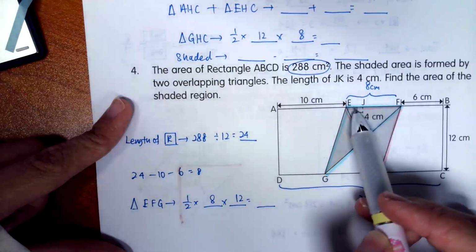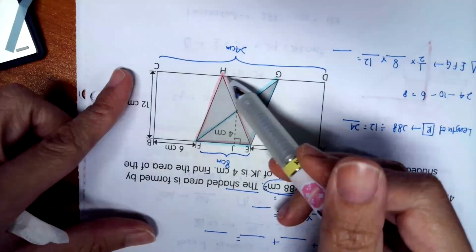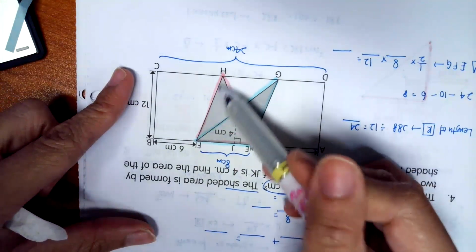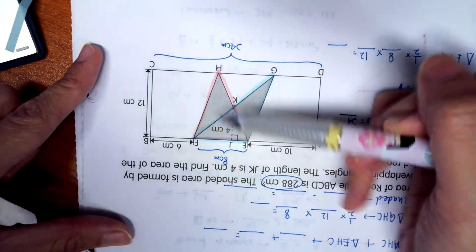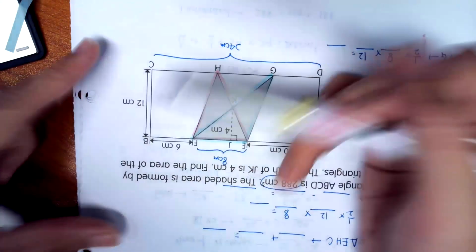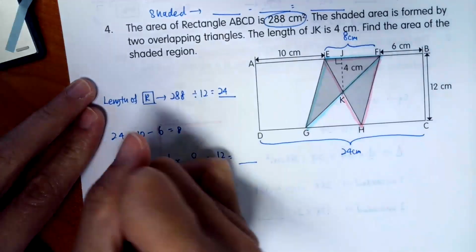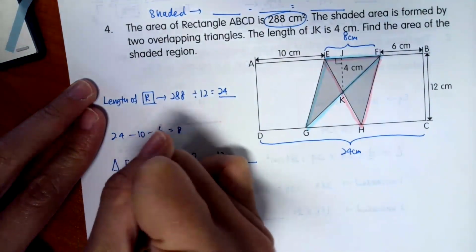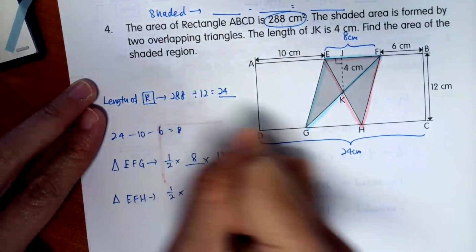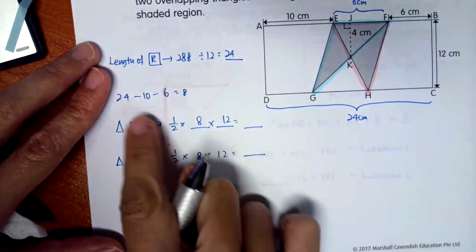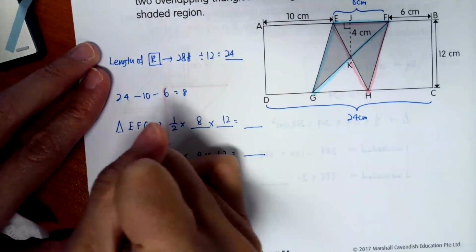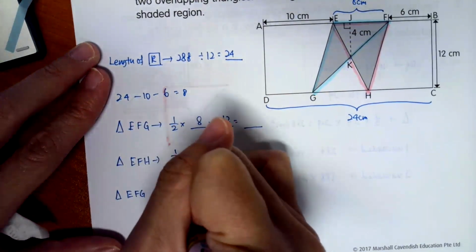If you can't see, you can turn around for you. So this triangle EFH, base is 8 cm. Height is this line down here, which is the same as 12 cm here. Okay, so it will be half times 8 times 12 also for triangle EFH. All right, and then you add the two triangles together. That would be my total shaded area.